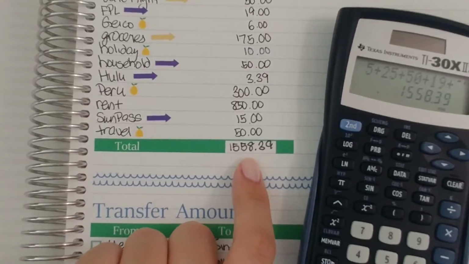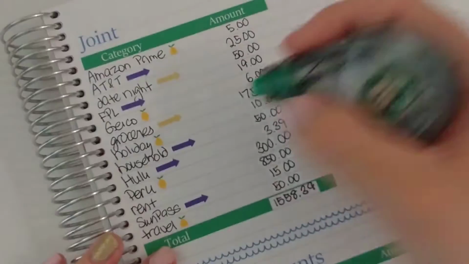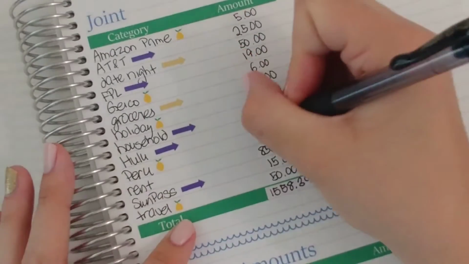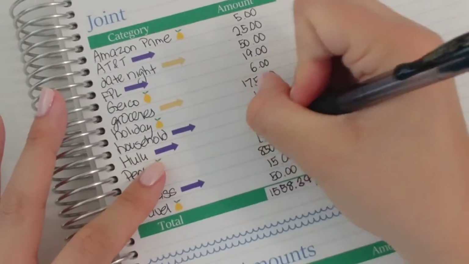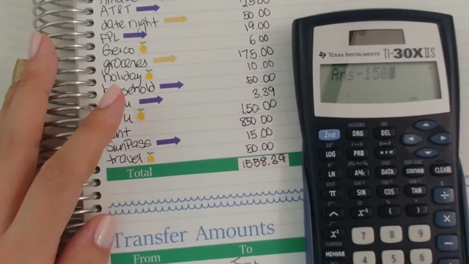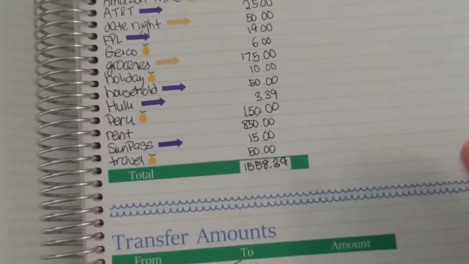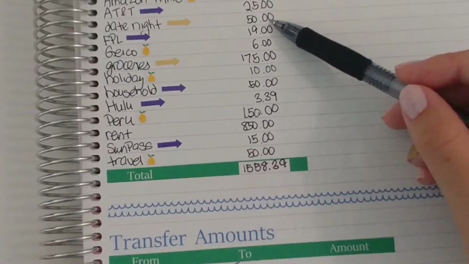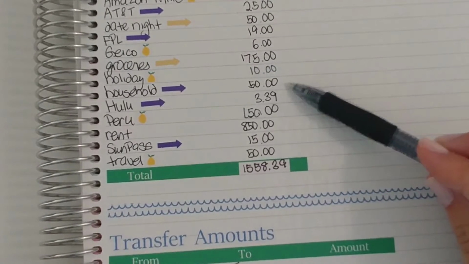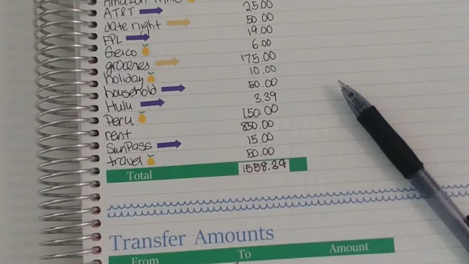See, I got that number again. What am I doing wrong? Oh, that's why, Peru. We put 300 total. My half is 150. Okay, so if I subtract 150 from here, that still does not add up. So what else did I not put my half for? Everything else is my half. Darn it.